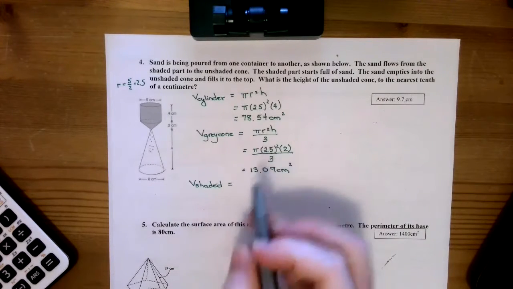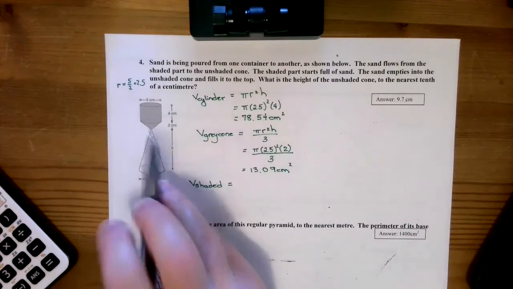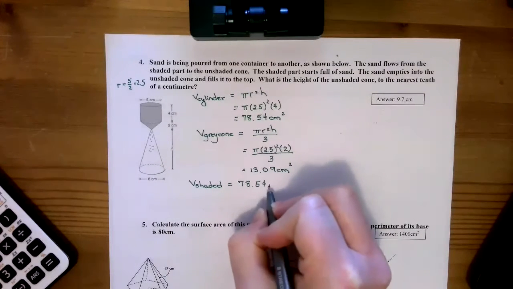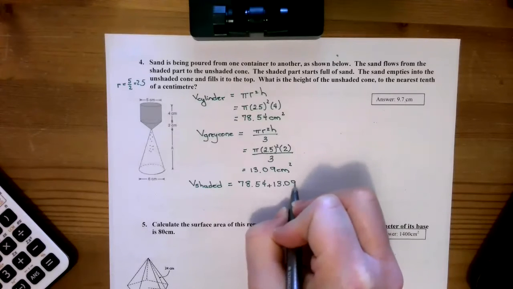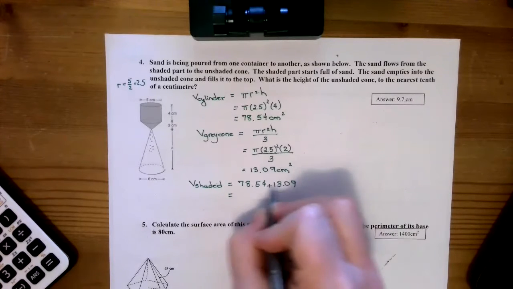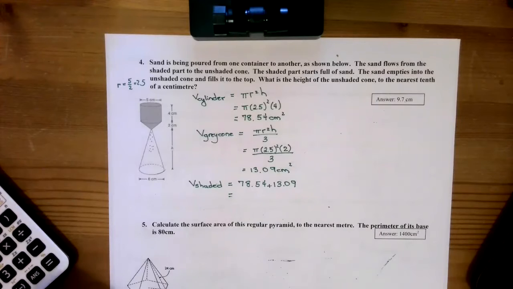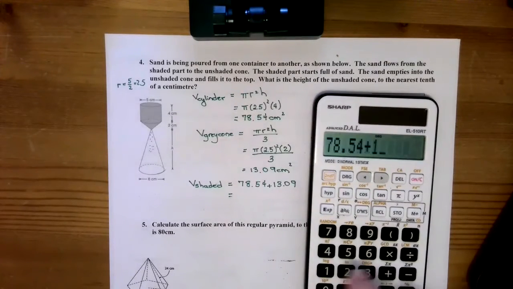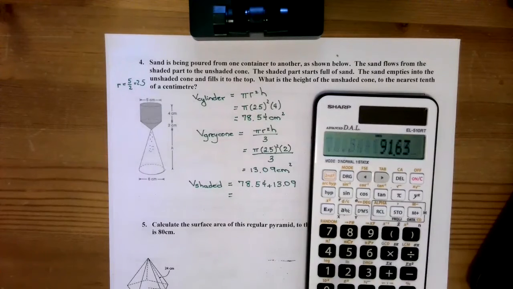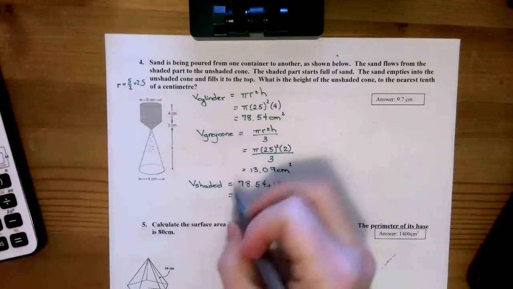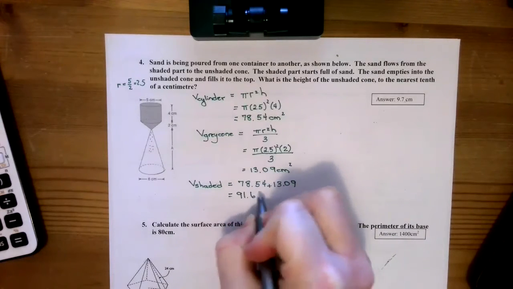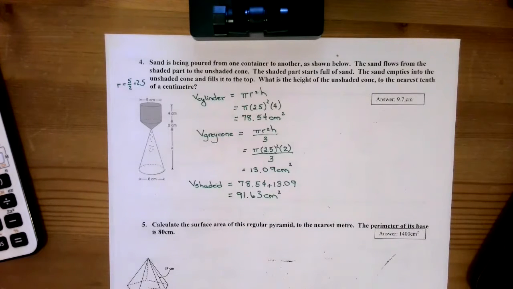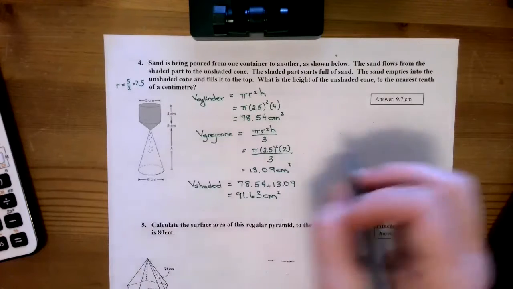So then the volume of the shaded figure, or just volume shaded, is going to be the addition of the cylinder and the gray cone. So it's going to be 78.54 plus 13.09. Make sure that you show this when you're doing your solution so that I know where your numbers have come from. So again, we do 78.54 plus 13.09, and we get 91.63 centimeters squared.